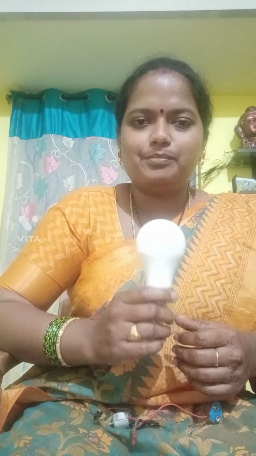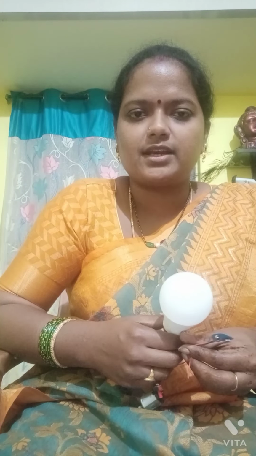So today I have a bulb with me and some wires. To glow this bulb, what do we require? We require electricity. So we have an electricity supply, and to measure how much power we are consuming, we have a meter outside. So we get a current bill. In the current bill, we get power consumption in units.